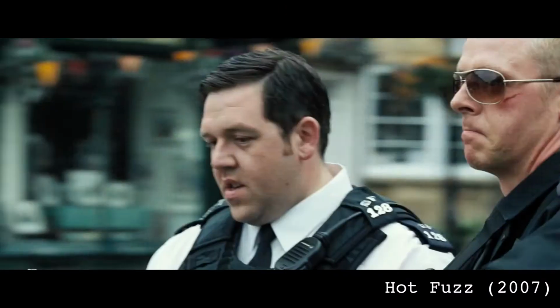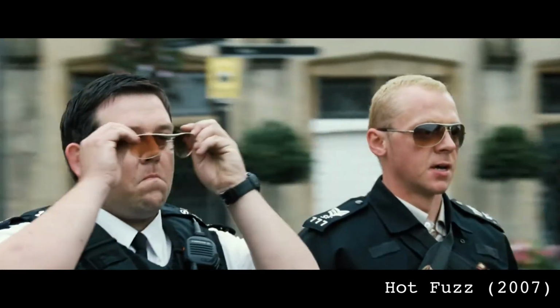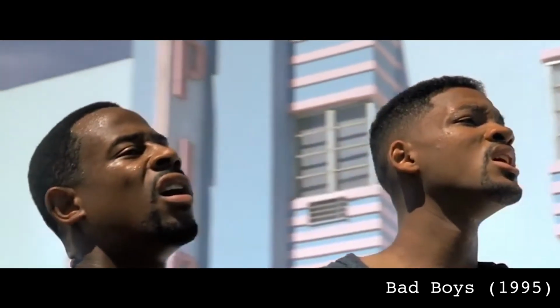And here in Hot Fuzz, Edgar Wright does it because, well, it looks really cool and it's a reference to Bad Boys and Michael Bay.